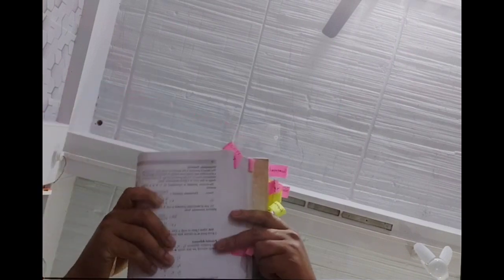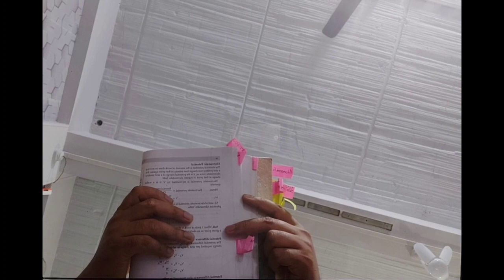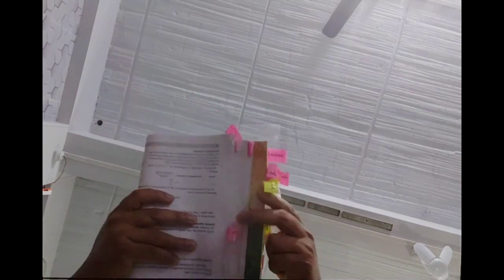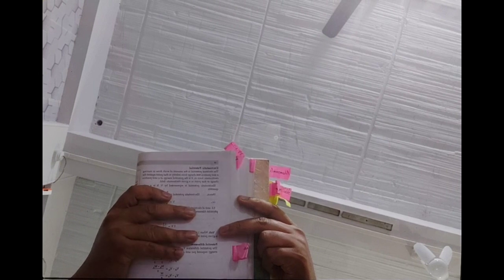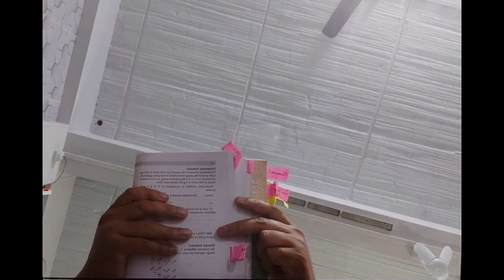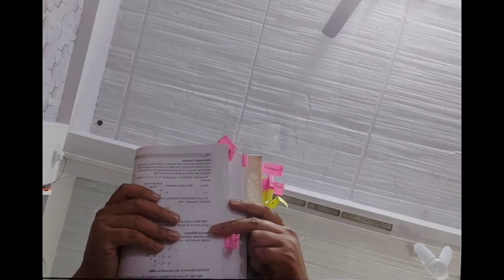In this video, I'm going to solve the numerical problems on page 69. Let me start with the first example, example 1. What is the potential difference between two terminals of a battery if 56.5 joules of work is required to transfer 50 coulombs of charge from one terminal of the battery to the other?